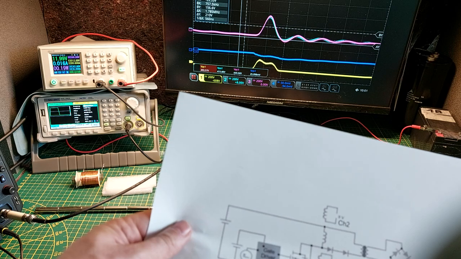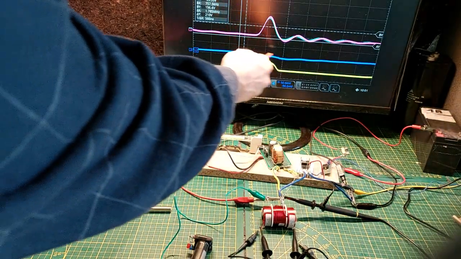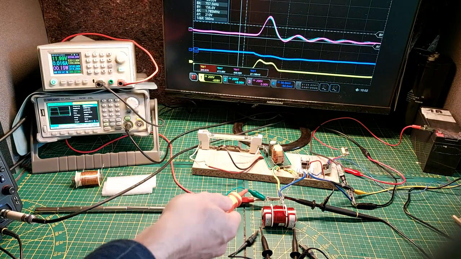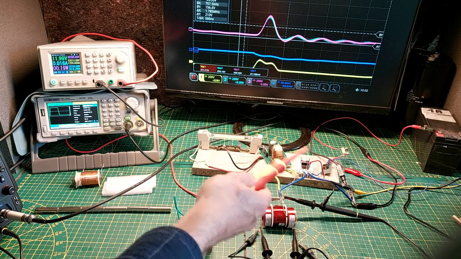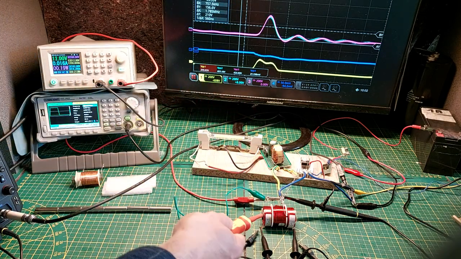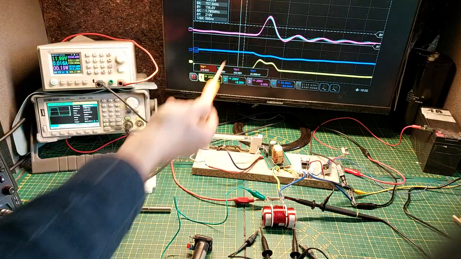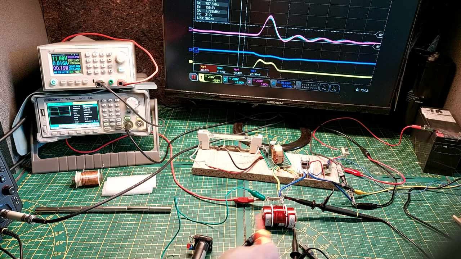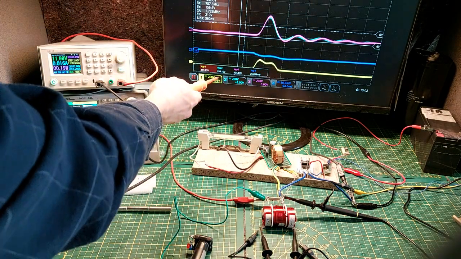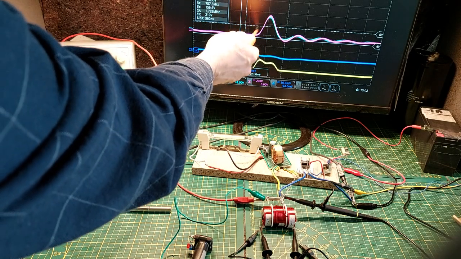The current I'm also measuring over here, and that's the blue trace on the scope. The yellow trace is the voltage that I have over here on the negative spike, so it's around 200 volts at the moment. Then over here the purple and the light blue traces are the two voltages over here. As you can see, they are approximately the same. Peak value over there is around 430 volts for the purple one.